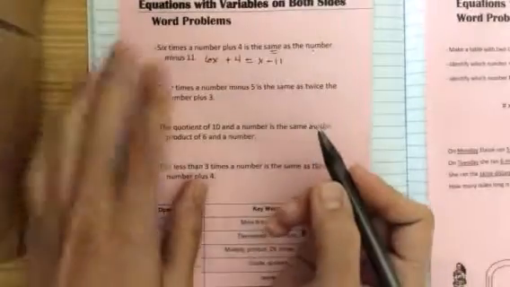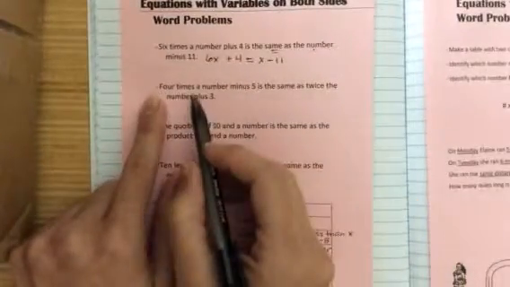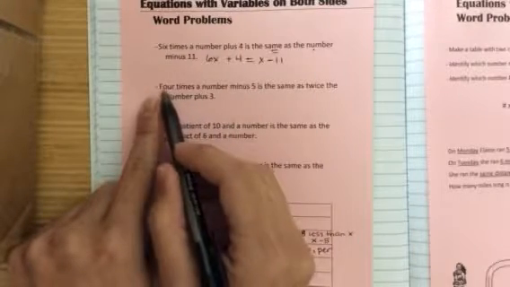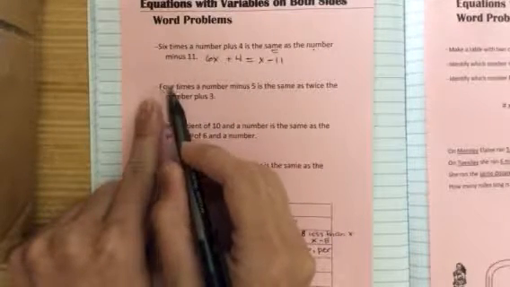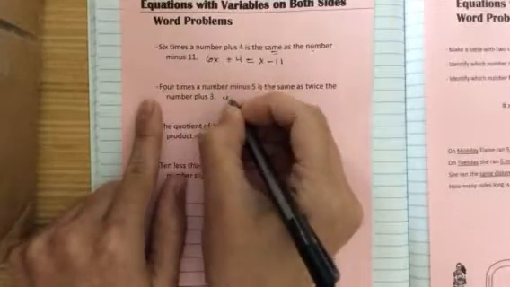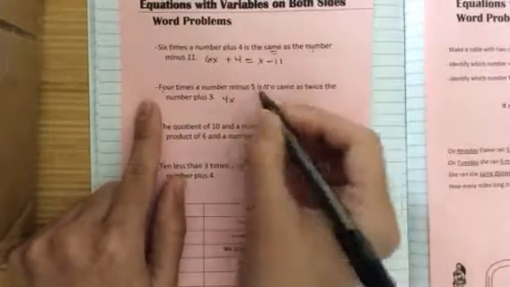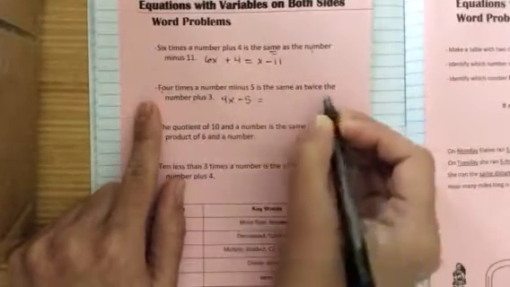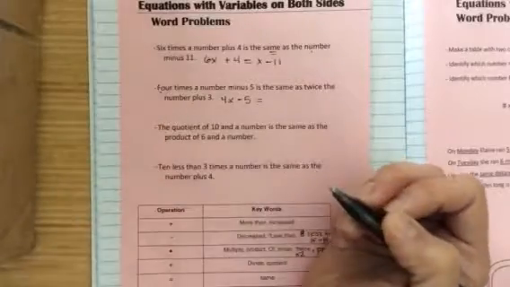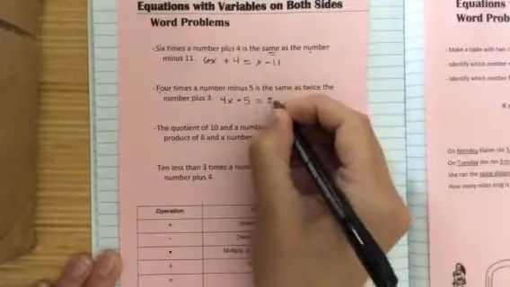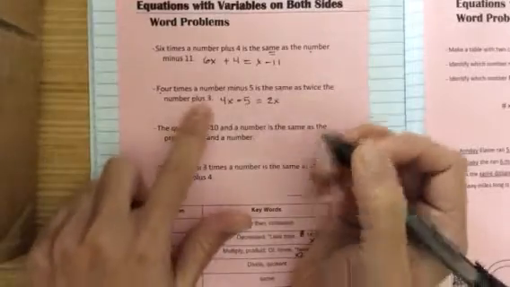Let's look at this one now. 4 times a number minus 5. So again, when we want to show that a number is being multiplied by a variable, we just write them together. 4 times a number minus 5 is the same as twice the number. Remember that when it is twice, it is being multiplied by 2. So twice that number plus 3.